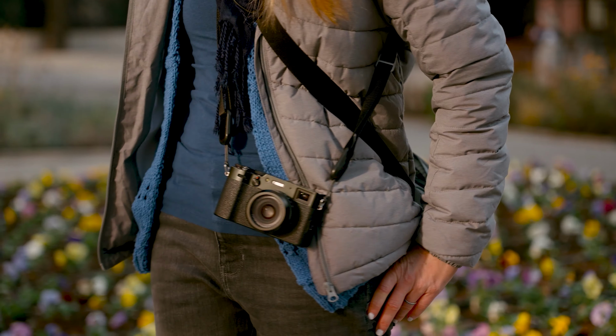Vignetting, a small effect that can add a lot to your photo, but you can also completely overdo it and therefore completely ruin it.